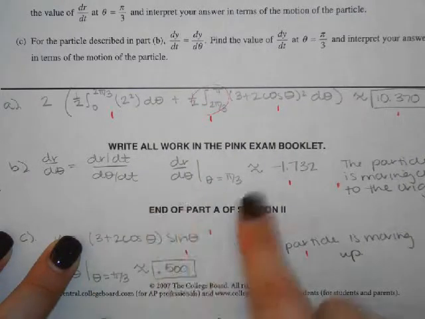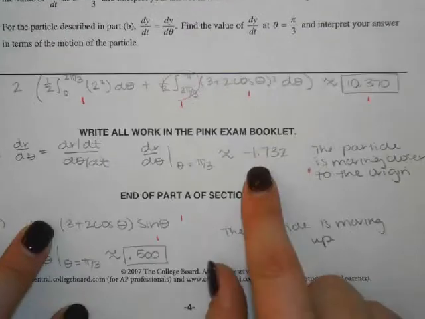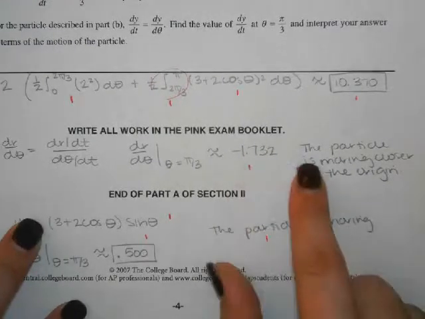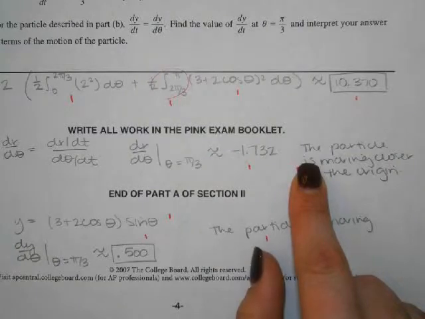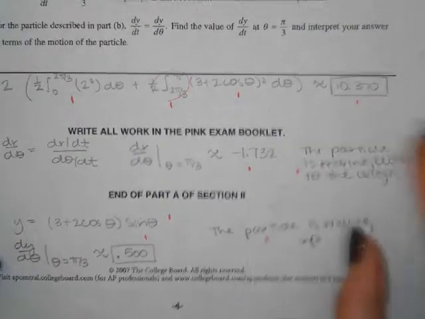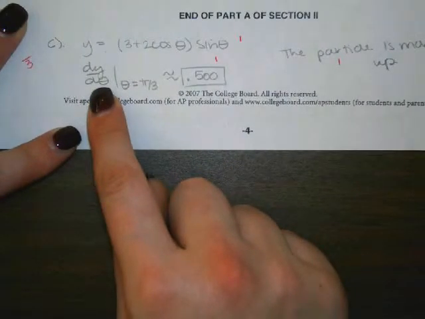No, you just find the derivative. So dr d theta at pi thirds is negative 1.732. This means that the rate of change of the radius is decreasing. So the radius is decreasing, which means that the particle will be moving towards the origin. Right, smaller radius.